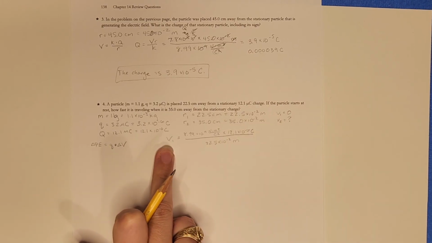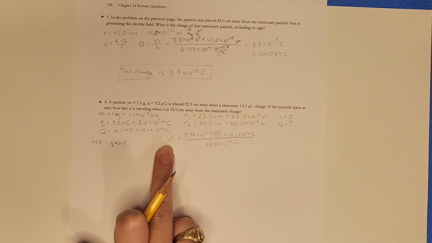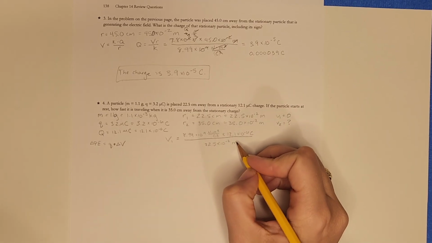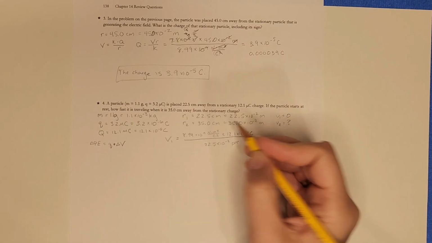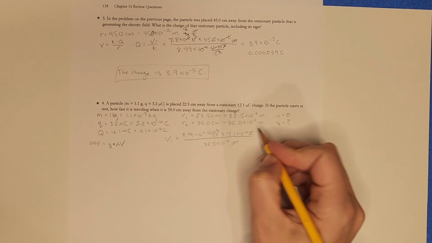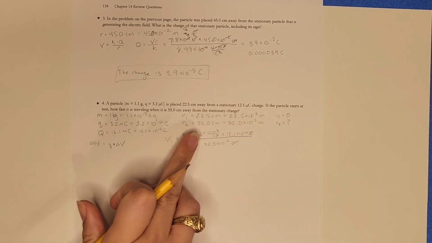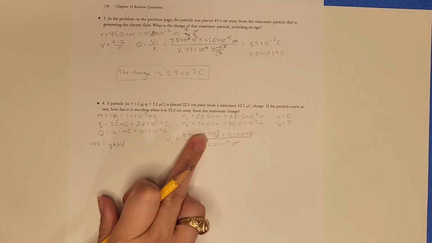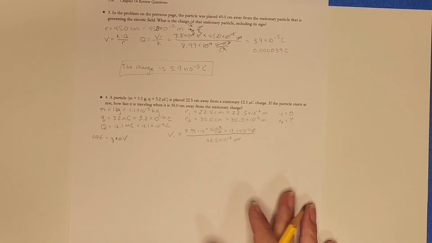Now we are getting voltage, which is joules per coulomb. So let's first make sure that units wise we're going to get there. Our meters here will cancel once. Coulombs will cancel, and we get newtons times meters, which is the same as joules, over coulombs, which is voltage.